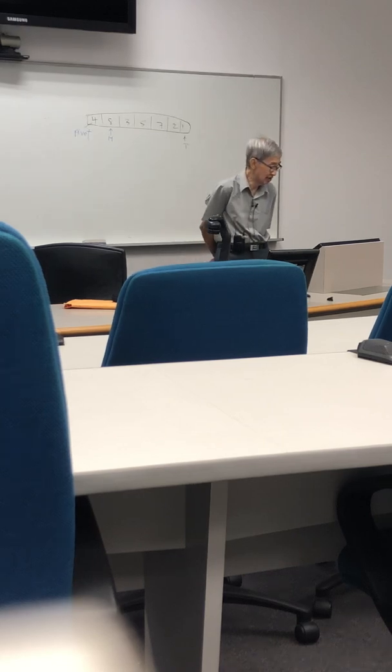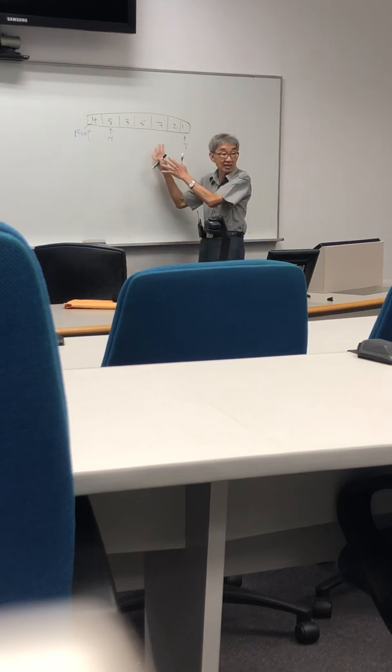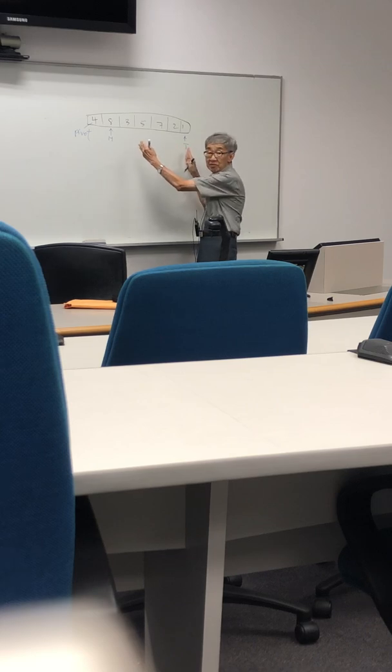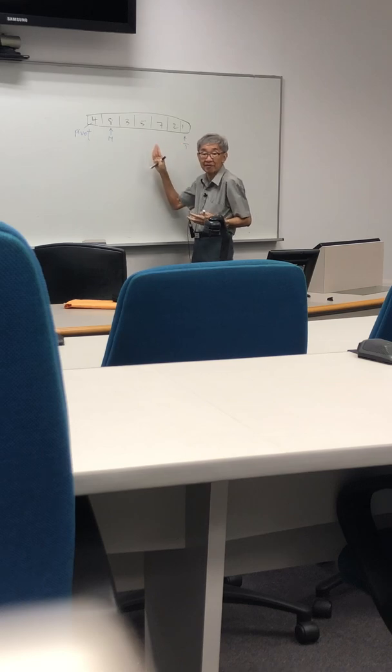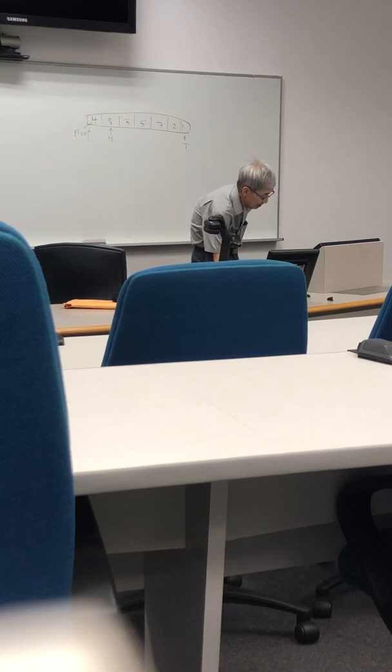So step 3 checks whether head and tail have met. Later you will see that when we carry out this task, we will move head more and more to the right, and move tail more and more to the left. There will be a time that they meet or cross each other. So step 3 is to check such a condition. But at this moment, they have not met and they have not crossed yet. So nothing is done for step 3, and we go to step 4.